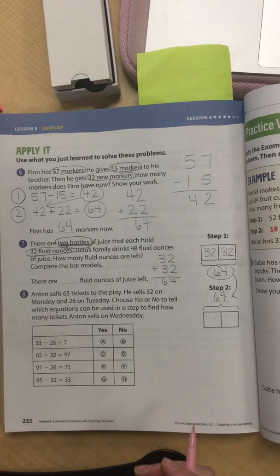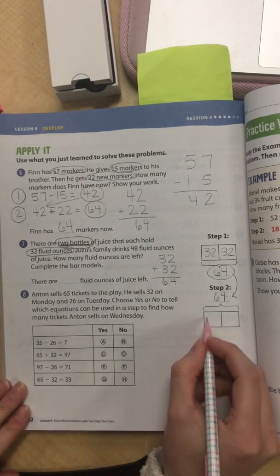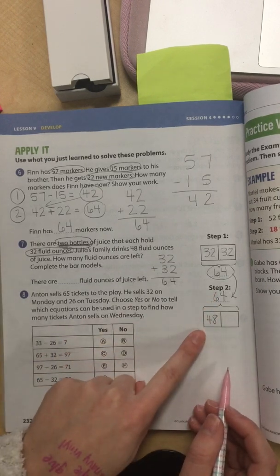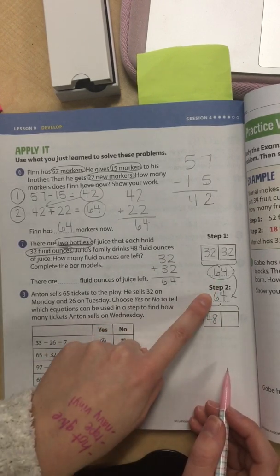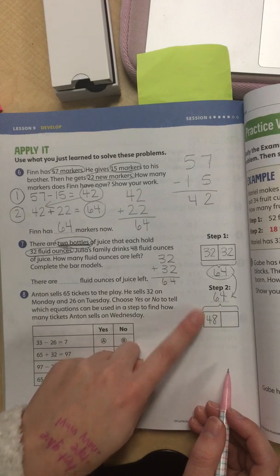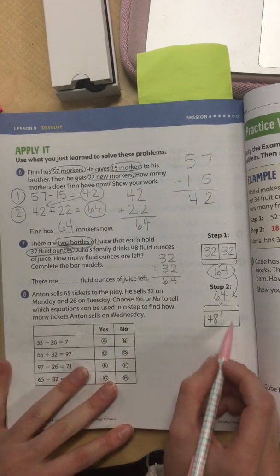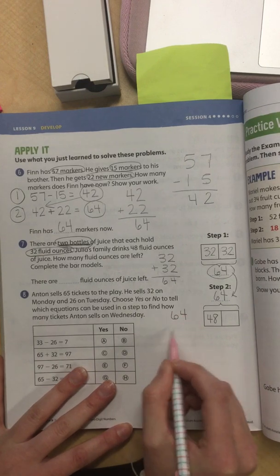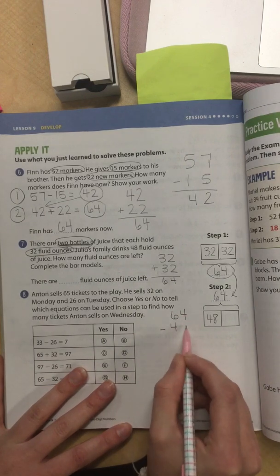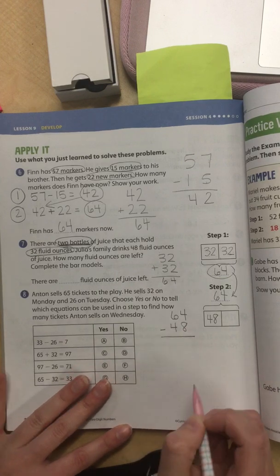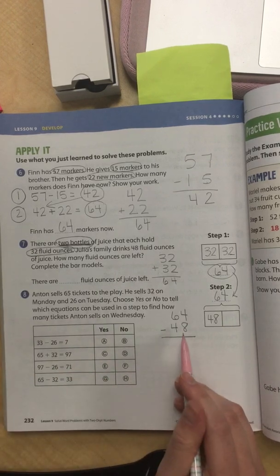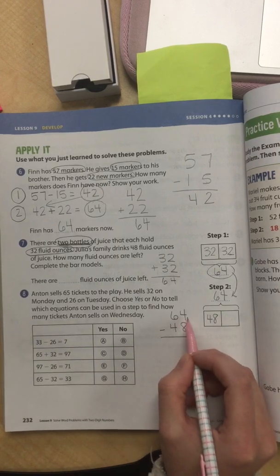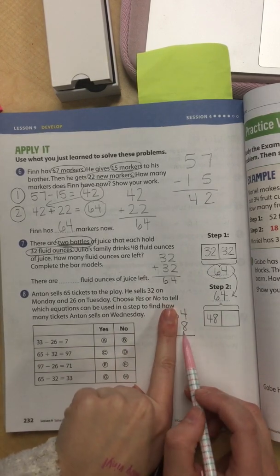If you drink 48 of them, you drink 48 ounces. That tells me that number is going away. I have my larger number and I'm drinking 48 of the 64. So that tells me I'm going to get another small number. So to do that, I'm going to do 64 minus 48. I'm going to stack it to solve. So I'm going to start with my ones, 4 and 8.